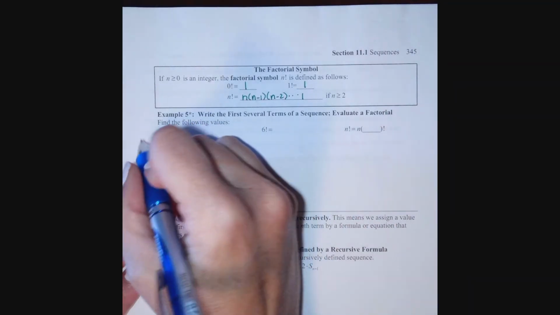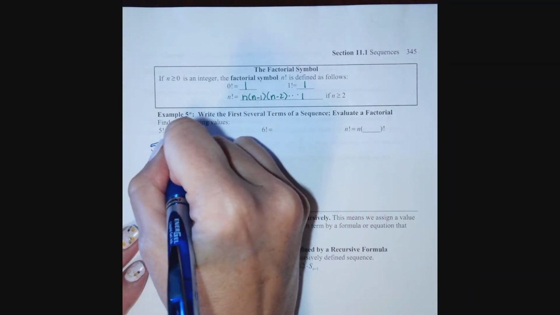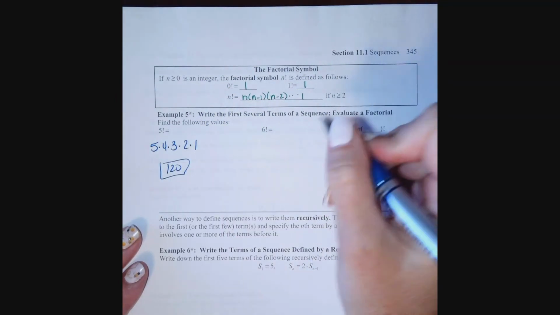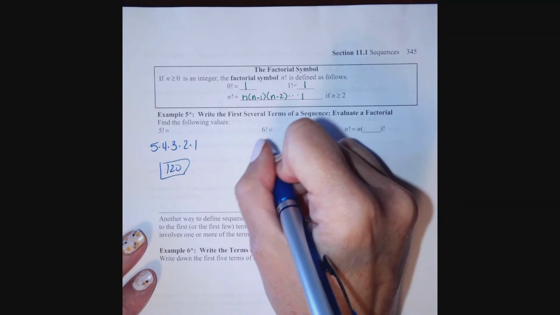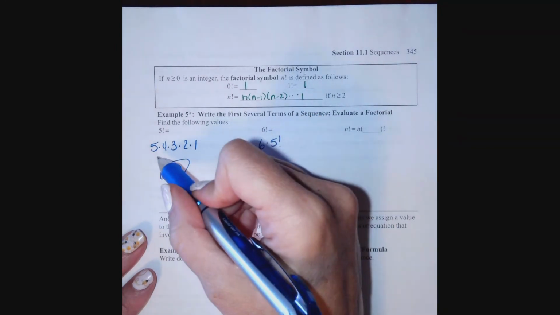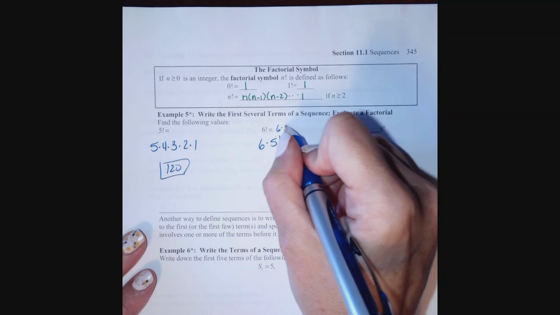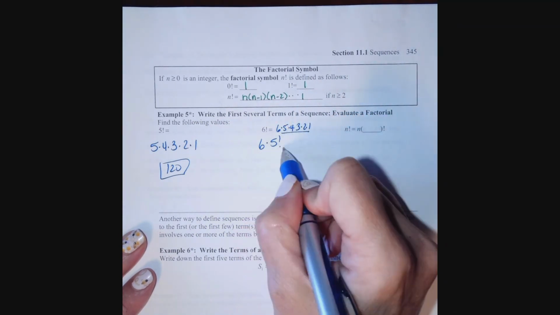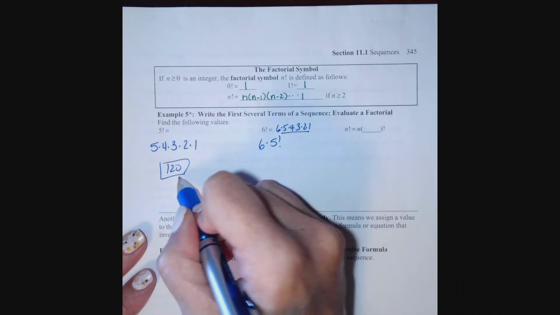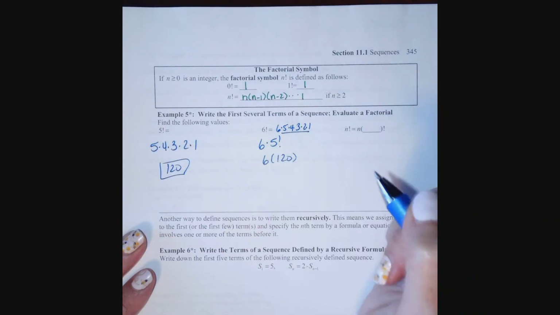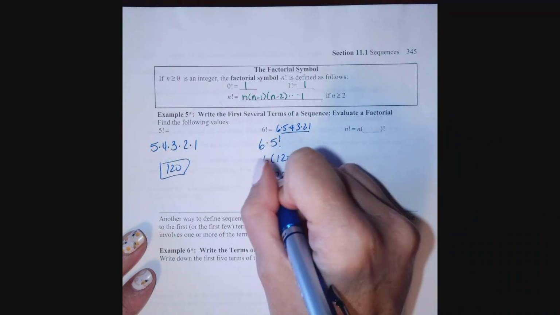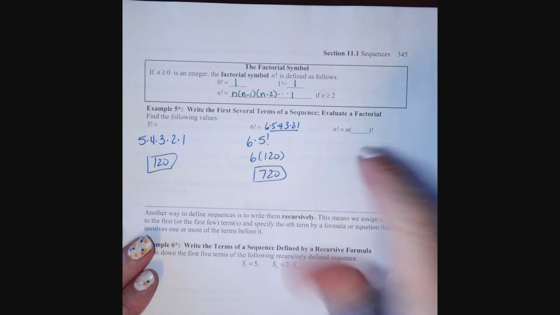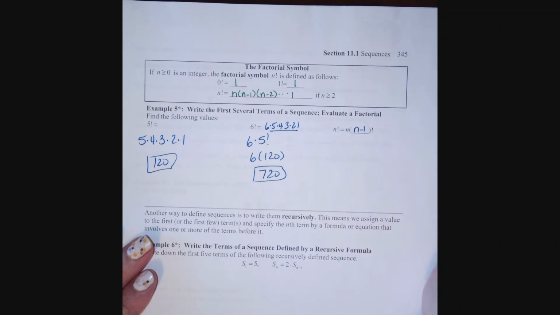5 factorial is going to be 5 times 4 times 3 times 2 times 1, which is 120. 6 factorial would be 6 times 5 factorial, right? Because 6 times 5 times 4, all the way down to 1, is the same thing as 6 times 5 factorial. We just saw that 5 factorial is 120, so it would be 6 times 120, which is 720. These are some good ways to reason through some things. So n factorial is n times n minus 1 factorial.